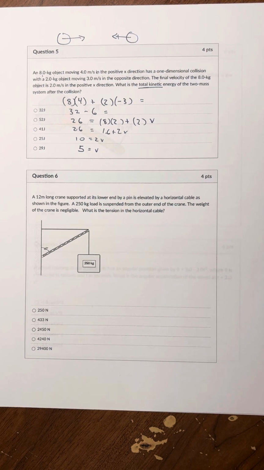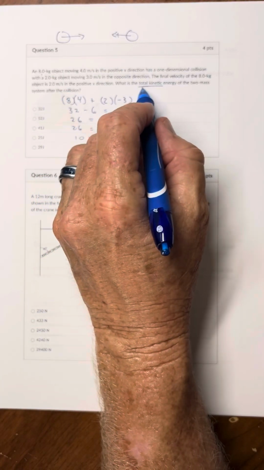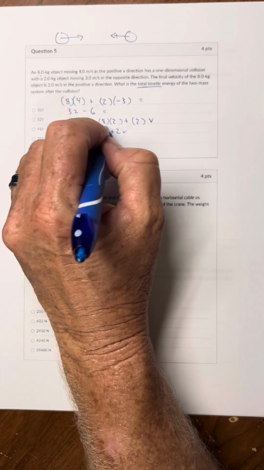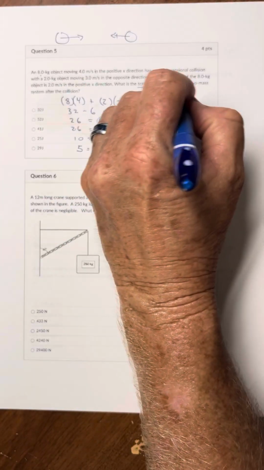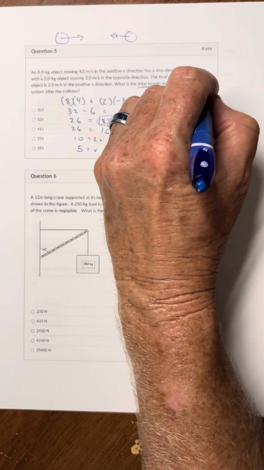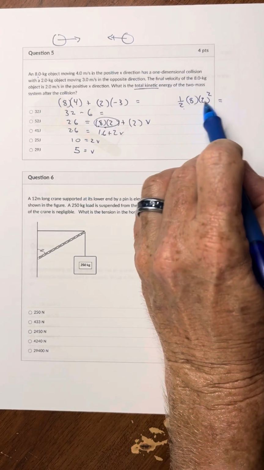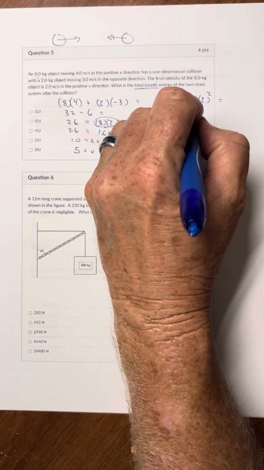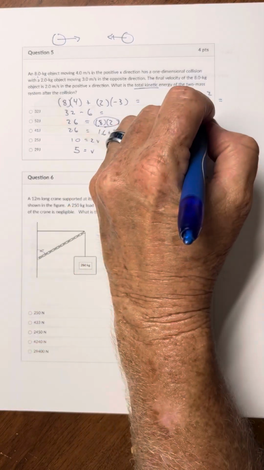Is what is the speed? And it would be an easier problem with all that they asked. But now they go on to say, what is the total kinetic energy? All right, so the first one, this one here, would have 1/2 times 8 times 2 squared. That's our 1/2 mv squared for the kinetic energy. And the other one is going to have a 1/2, its mass is 2, and its speed is 5 squared.